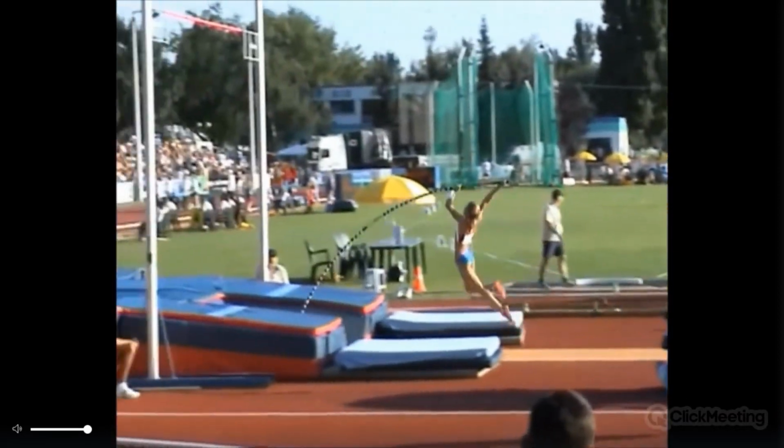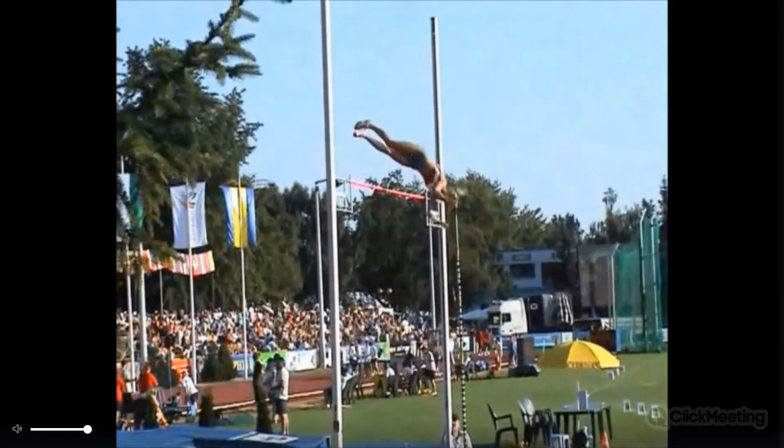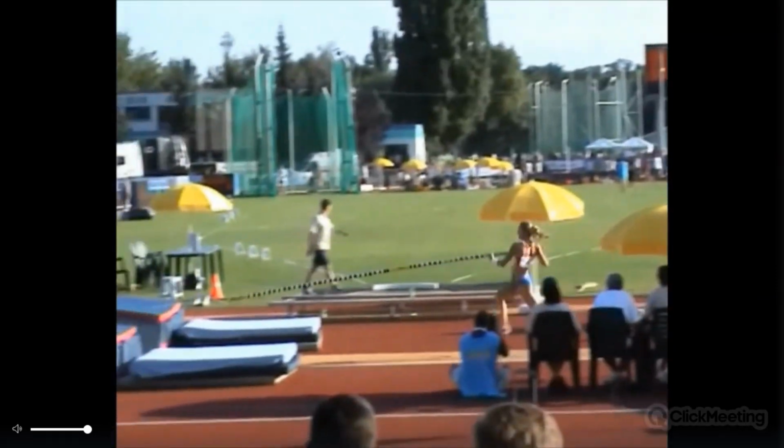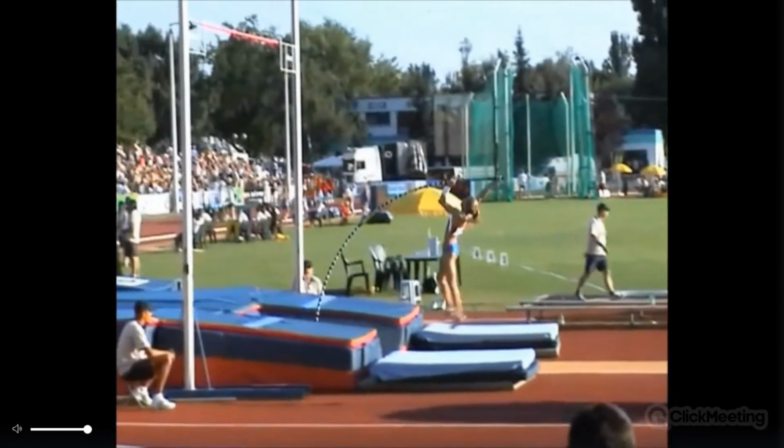So she actually jumps really nicely on the pole, but the takeoff is wild. So watch what she does. It plays a few times. Look at what she does through this takeoff.